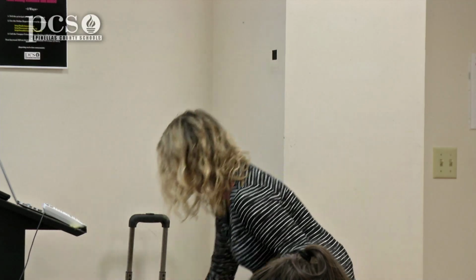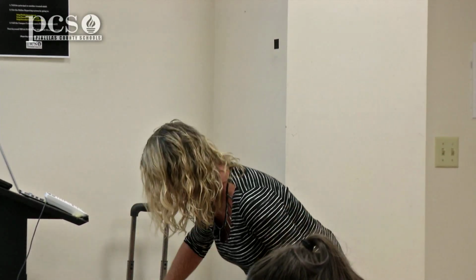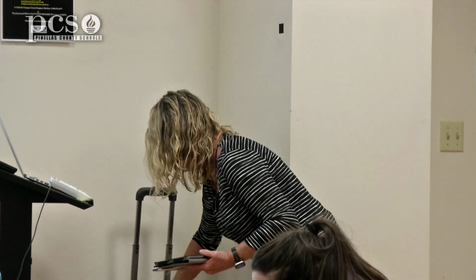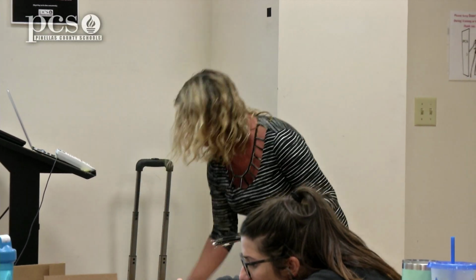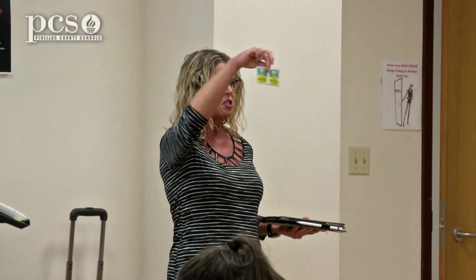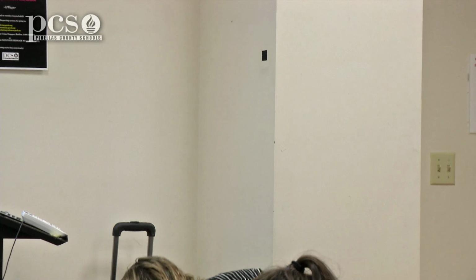To clean the screen, you can use any lint-free cloth. Any kind of nylon shirt like this will work well. The little nylon eyeglass cleaners that they give you when you get new glasses will work. You can also buy these tech wipes. We keep these in the office, and they're just like little wet wipes designed for technology. So that's another option for keeping your screen clean.